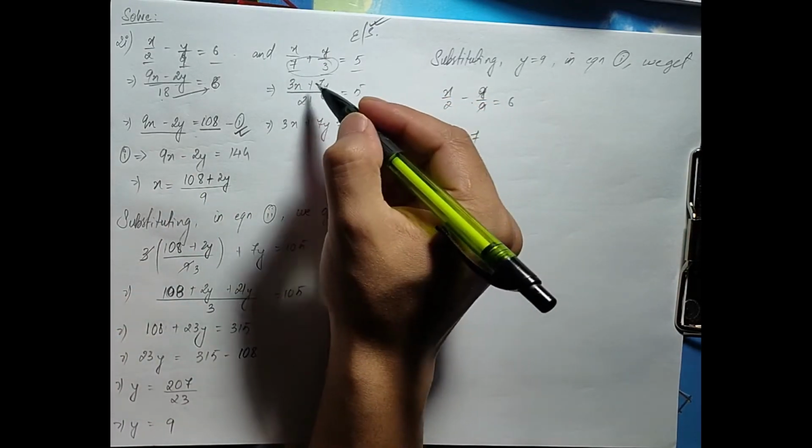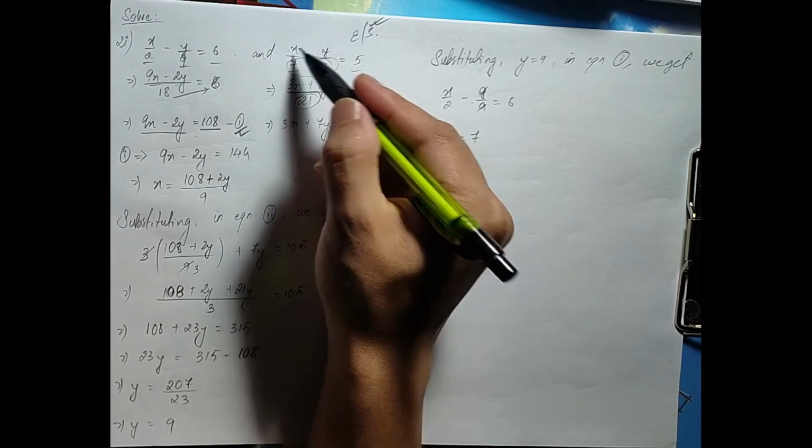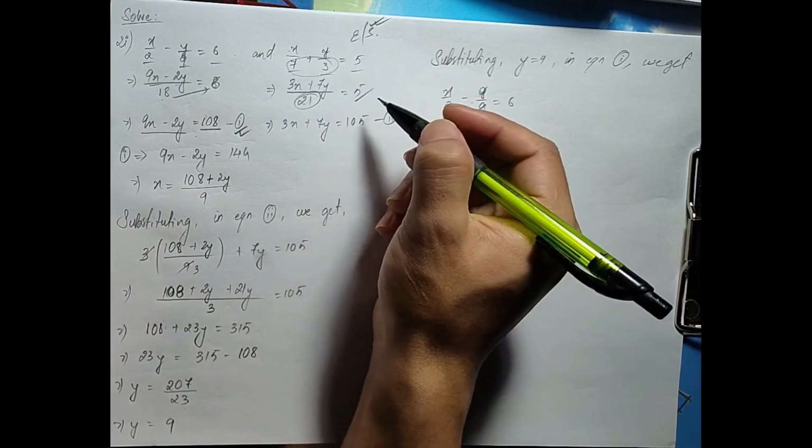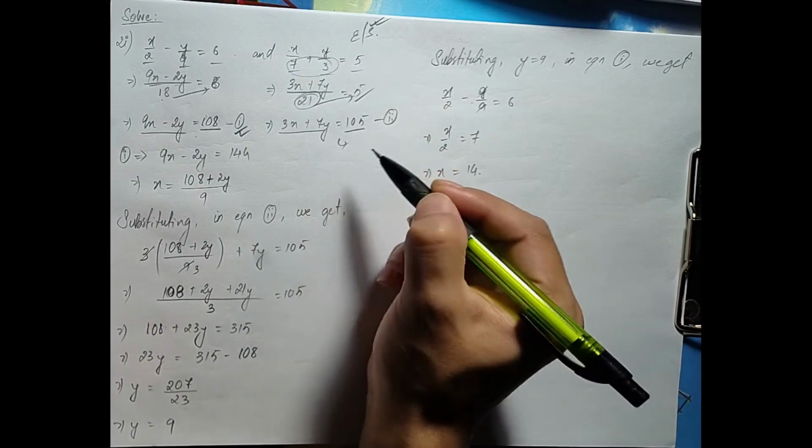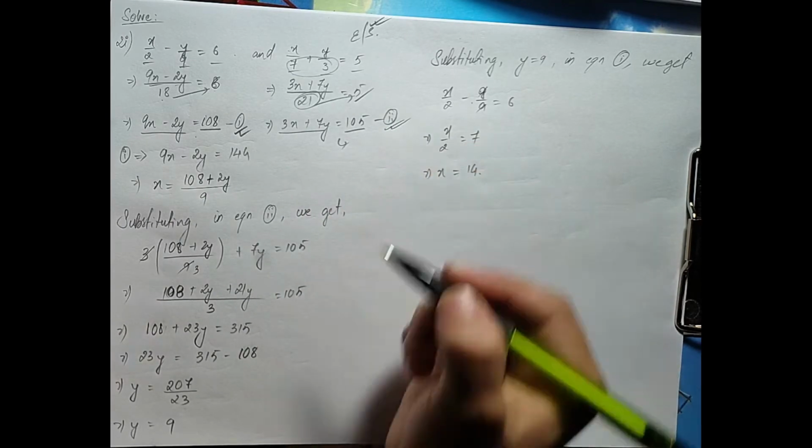Similarly, let's take LCM here. So 7 and 3, the LCM is 21. So it becomes 3x plus 7y is equal to 5. 21 goes this side, 3x plus 7y is equal to 105. Again, it cannot be solved further, so let's take this as equation 2.